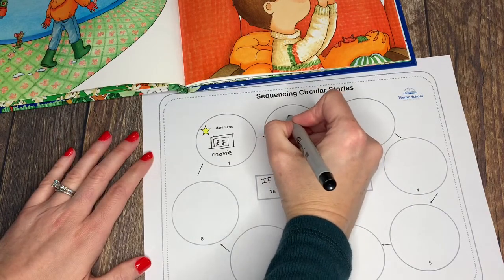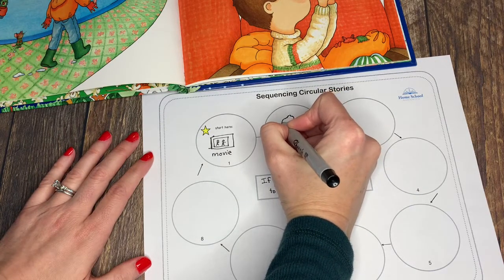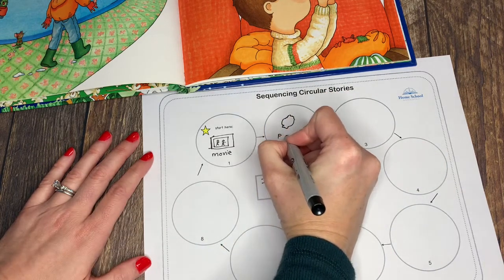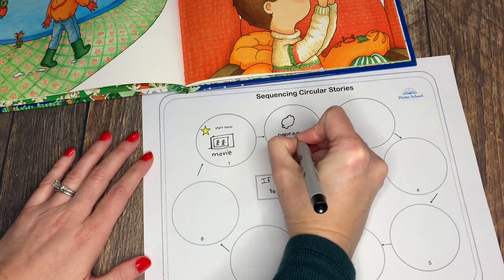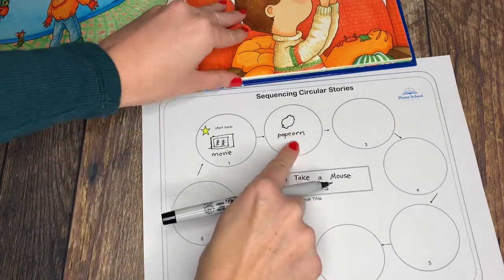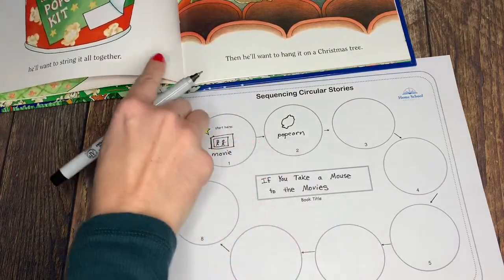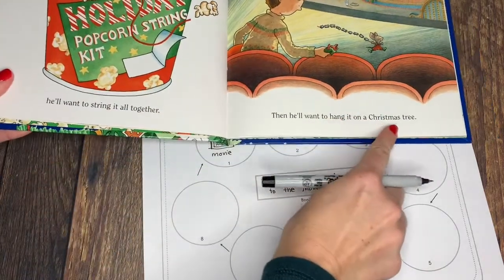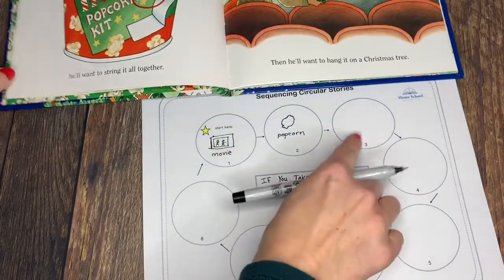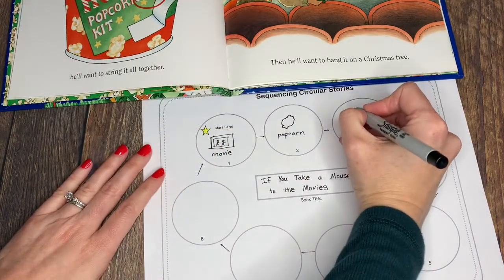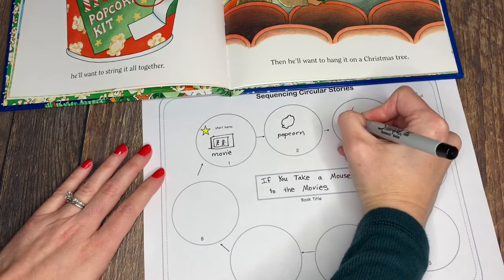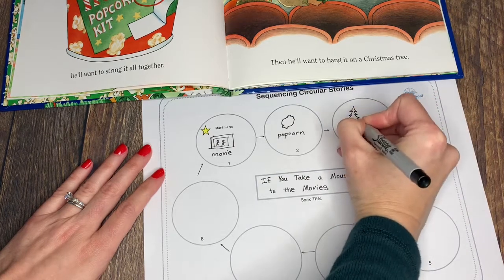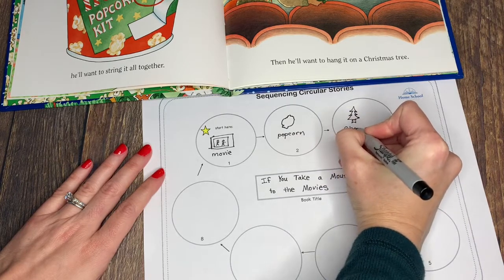So let's see if I can draw a piece of popcorn. It's kind of wavy there at the top and at the bottom. Sort of looks like popcorn. Use your imagination. So I will write popcorn underneath. You could say maybe that was the second thing. Do you remember what happens next? Okay, so he wanted to string it all together and put it on what? A Christmas tree. So in the third one here, maybe I can draw that Christmas tree. And I will write underneath Christmas tree.